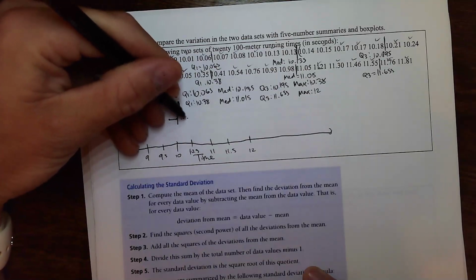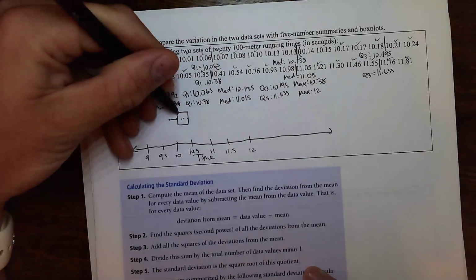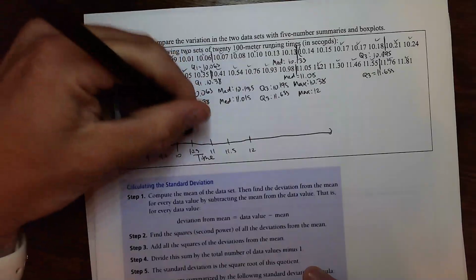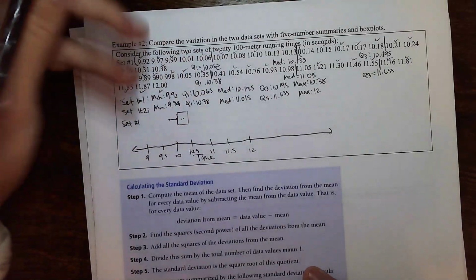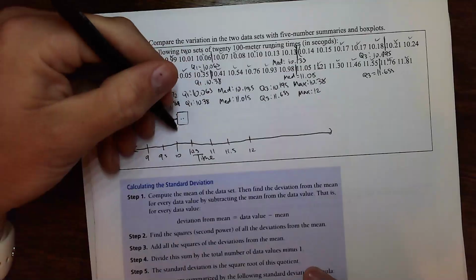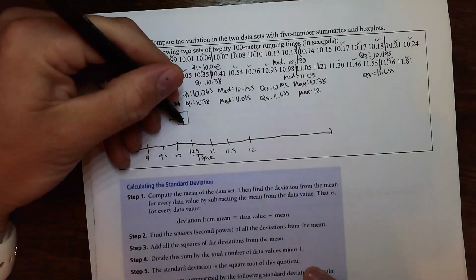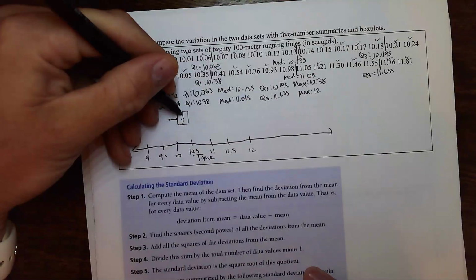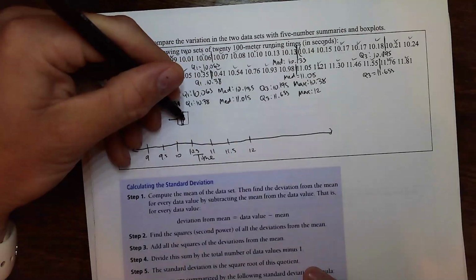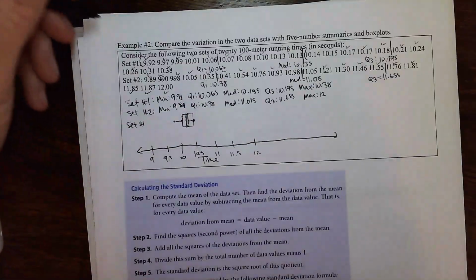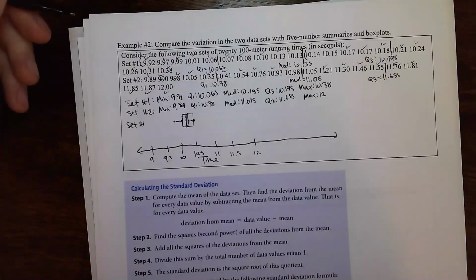I'm sorry, 10.195 is the end of your box. So that would be about right here. And then you've got a median right there, and then 10.38 is right there. So there's your set 1. So it's a very small box.